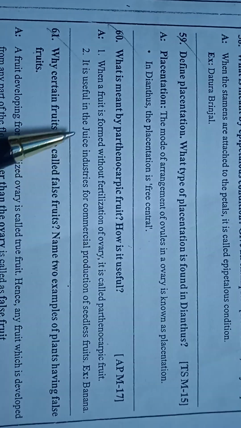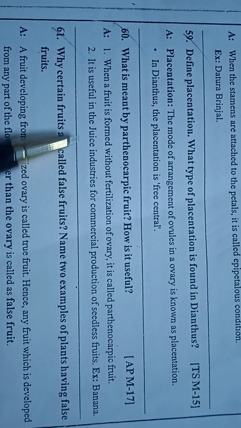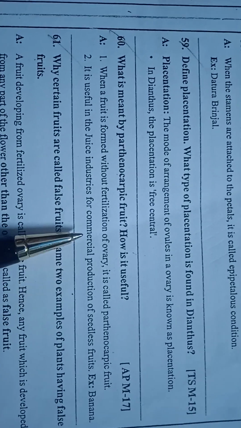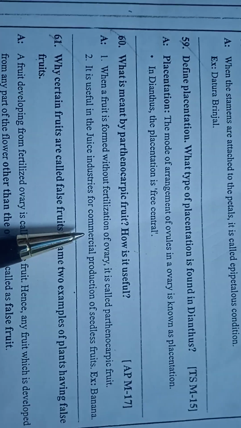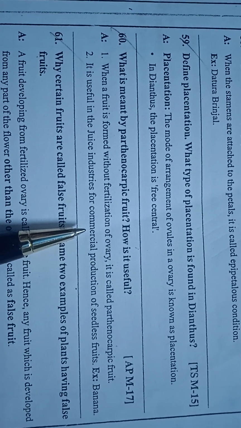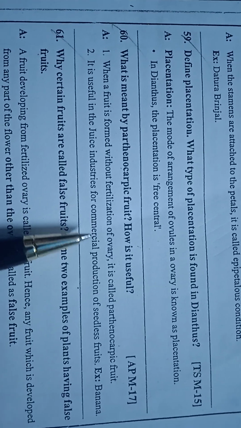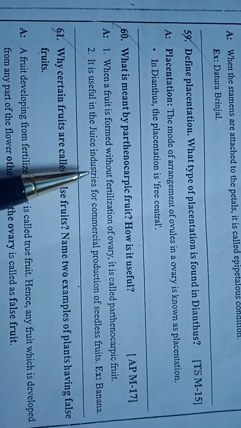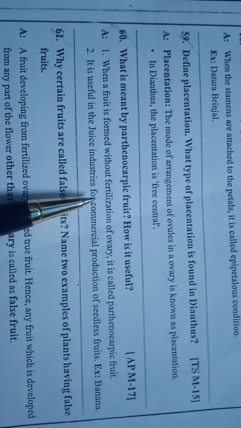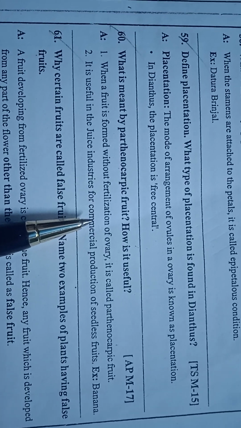How is it useful? It is useful in juice industries for commercial production. What is meant by commercial production? Commercial production means involving or relating to the buying and selling of goods. You got it? What will we do in juice industries? In juice industries, they make juice and sell the juices to the people.